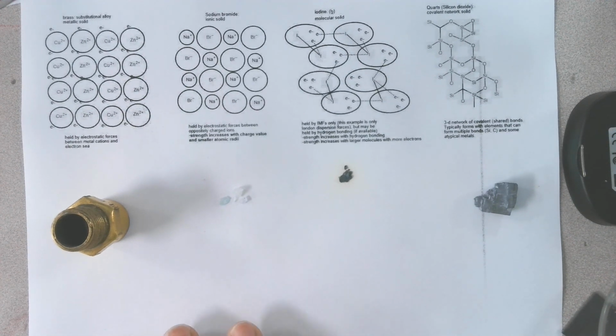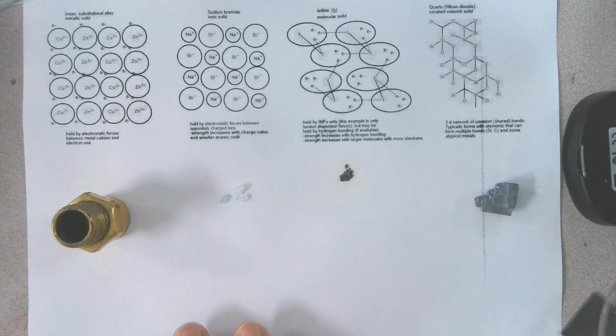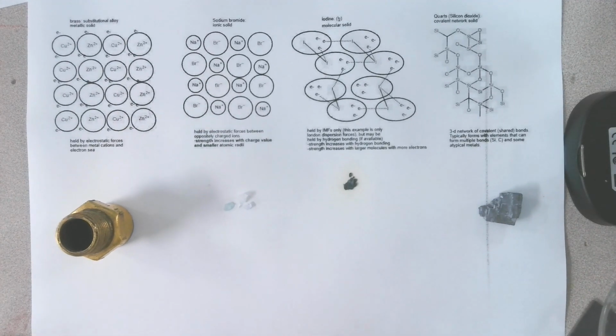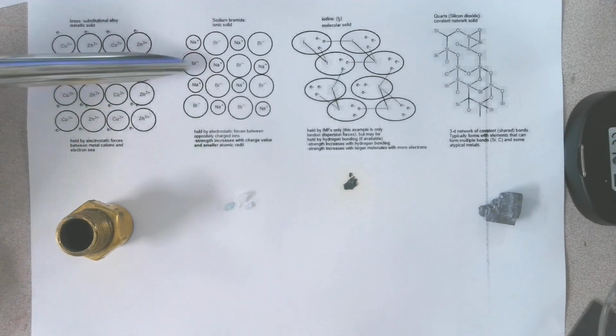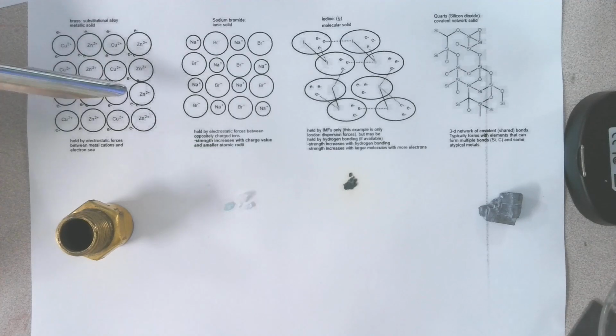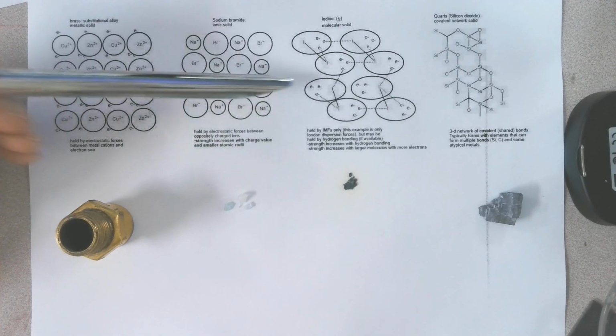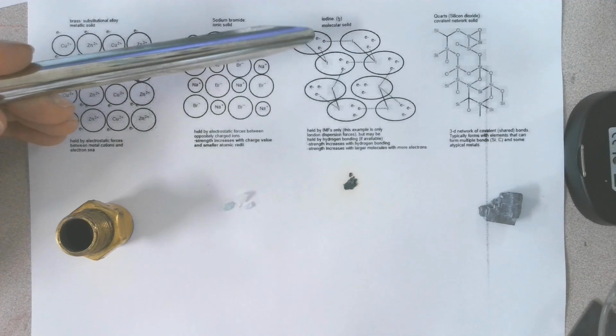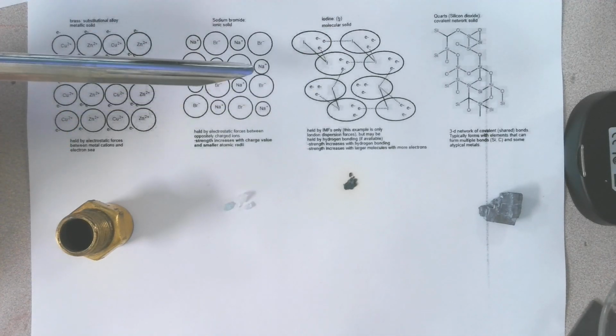Hey everyone, last thing about intermolecular forces in solids. I couldn't find a good YouTube video on this, so I made this picture to help illustrate. Some of these are easier to see than others. I'm going to discuss four types of solids here and the major differences, how some are held by different kinds of forces than others, and also how to look at one and predict its relative strength.